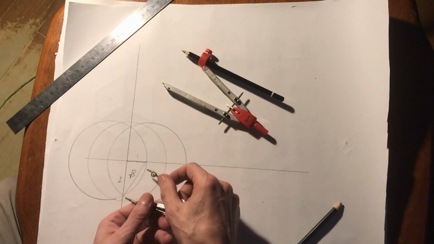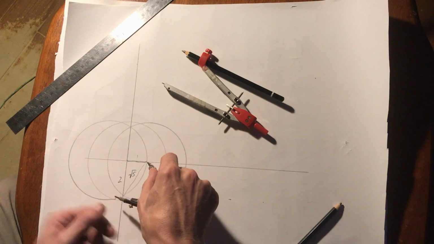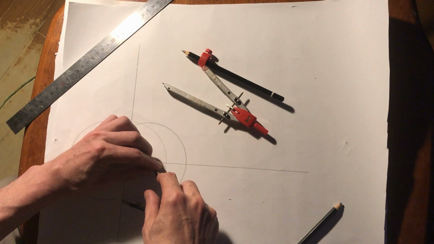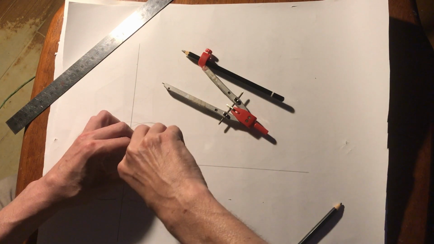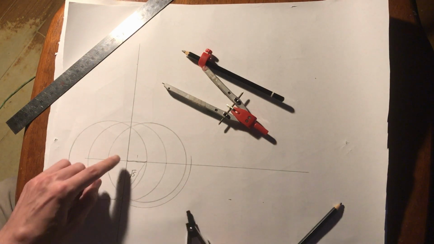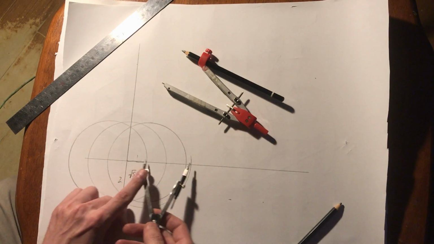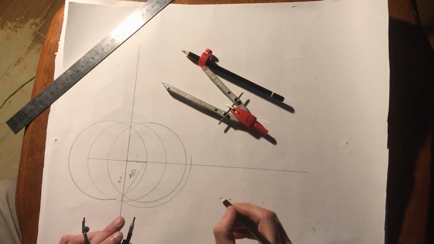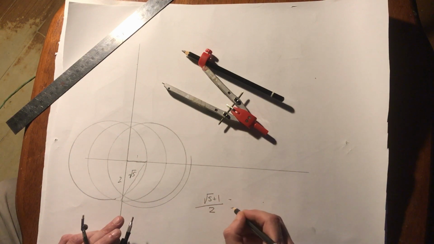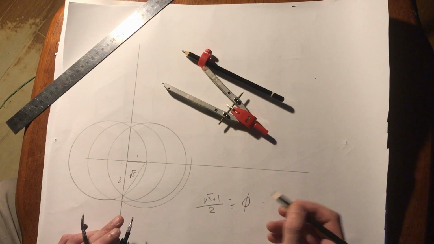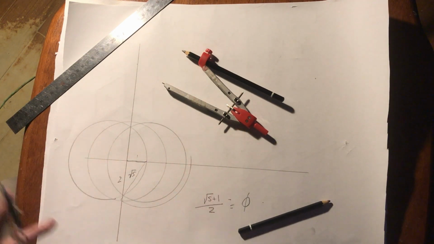So put your point there, set the compass to that point, and you only need to draw an arc to cut. You only really need to mark there. So what we have is the square root of 5 plus 1, and the square root of 5 plus 1 over 2 equals phi, a golden number, 1.618. So what we have really there is 2 phi. That's not so important for the moment.